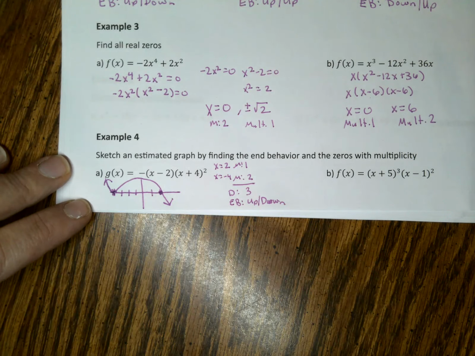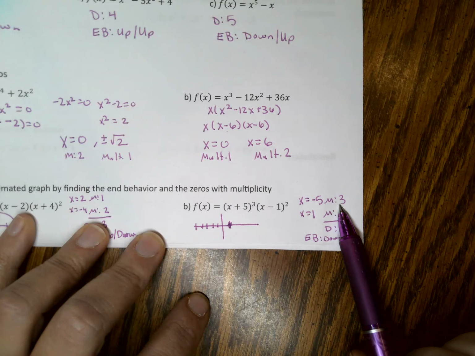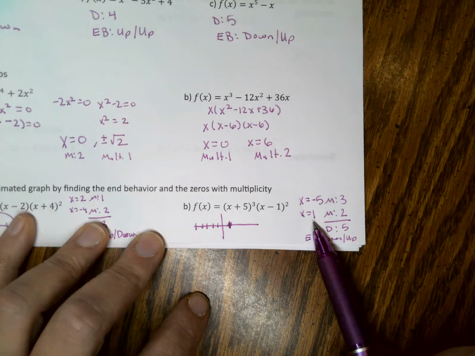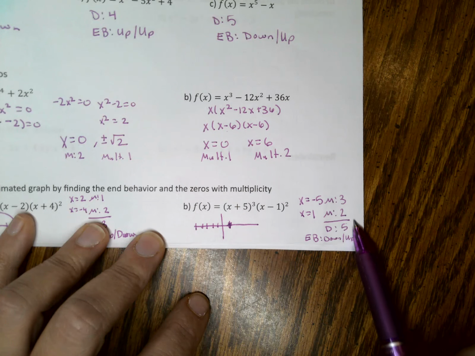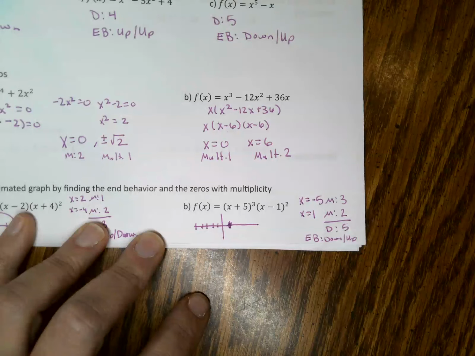I want you to try to pause the video and try to do B by yourself. So I have an x equals -5, multiplicity of 3. X equals 1 has a multiplicity of 2. That means my degree here is 5, so it's odd. So it's down, up because my leading coefficient is positive.